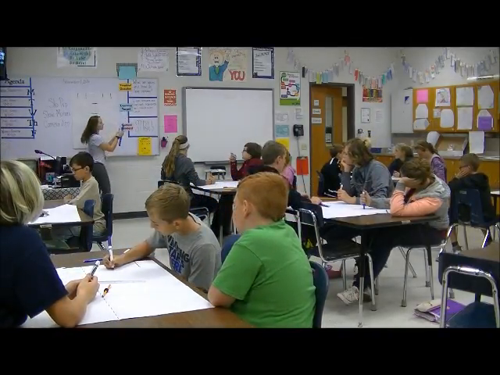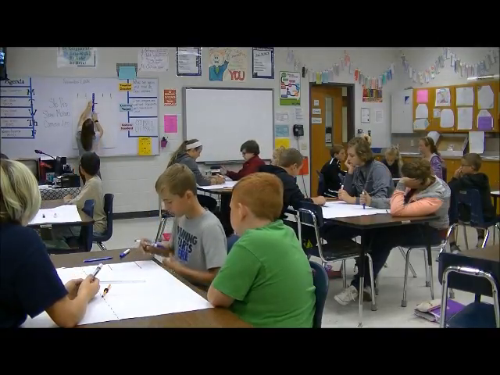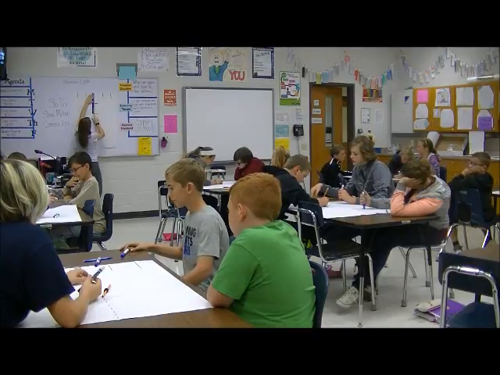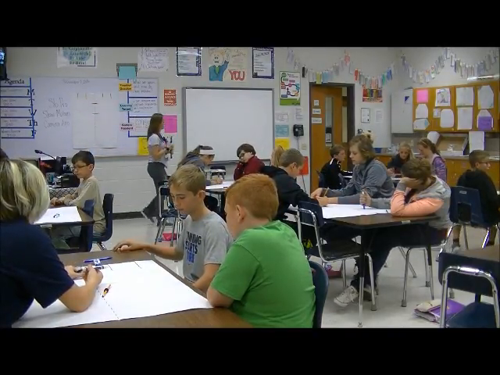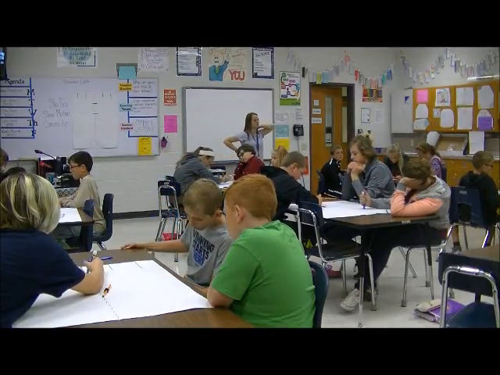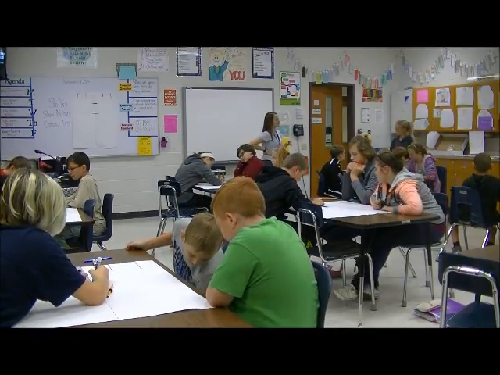So you're going to take your ruler straight up and down, and you're going to put the 0 at the top of the paper. And you're going to measure down 6 inches and make a mark, and 12 inches. So 6 and 12 this time, with a different color marker, not the same color that you just used.